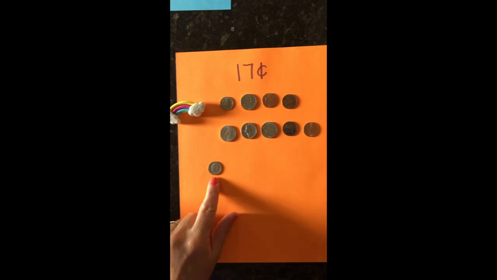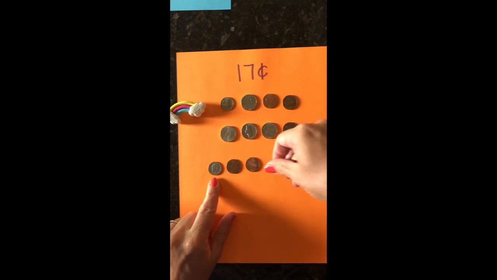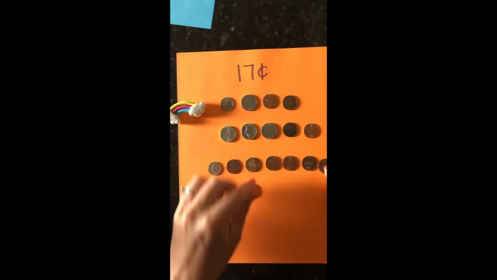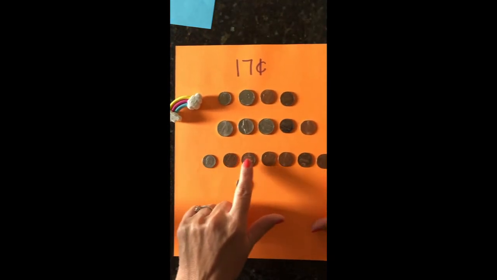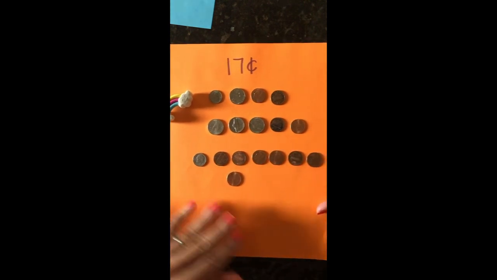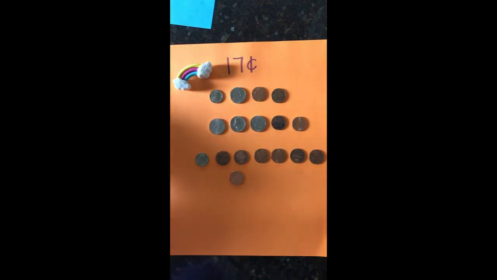Well, let's count those up. 10, 11, 12, 13, 14, 15. Oh, let me grab some more. 16, 17. 10, 11, 12, 13, 14, 15, 16, 17 cents. All right, so that's a great way to do this too. You could find some things around your house and see how much money and how many different ways that you could make a value or an amount of your coins and put them together in different ways.